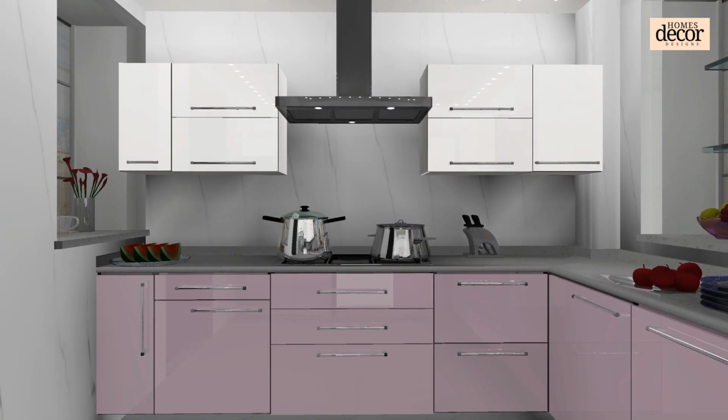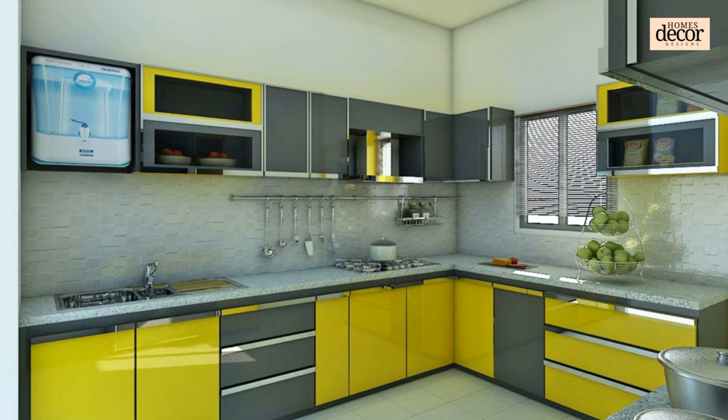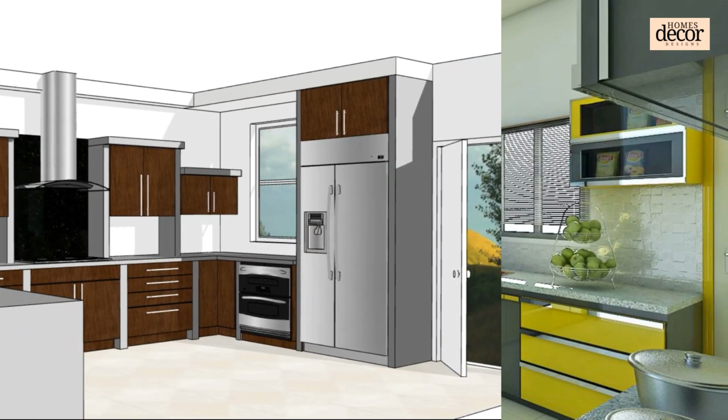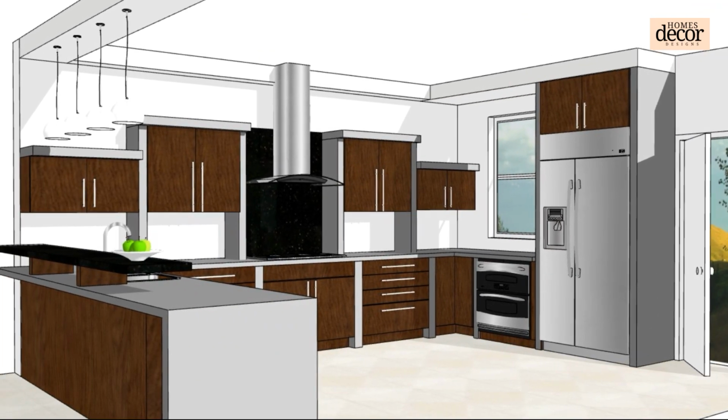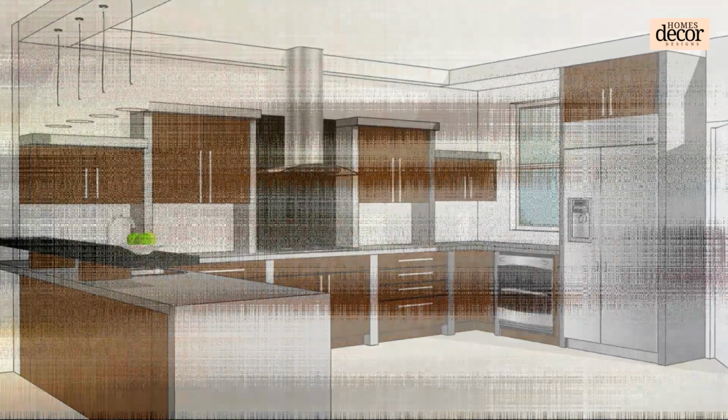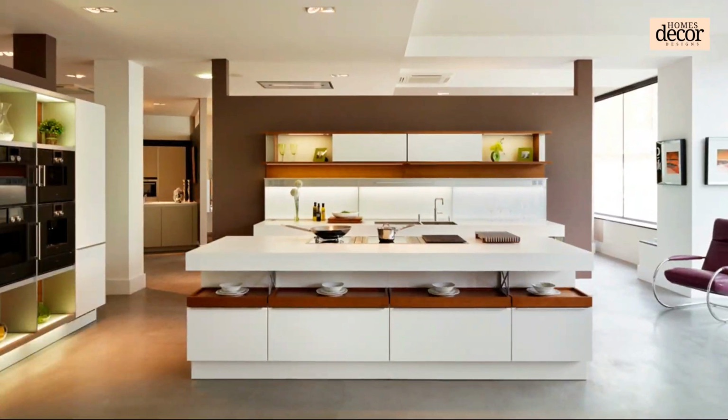9. Bohemian-style kitchen. This style features a relaxed and eclectic design, incorporating bold colors and patterns, and unique decor pieces. 10. Transitional-style kitchen. This style combines traditional and modern elements, with clean lines and neutral colors.